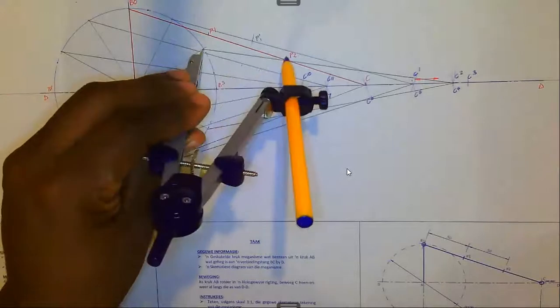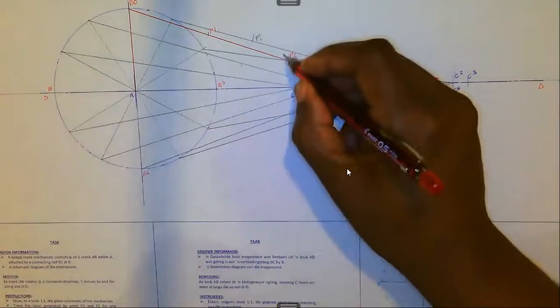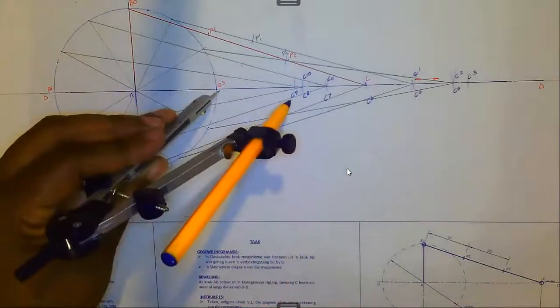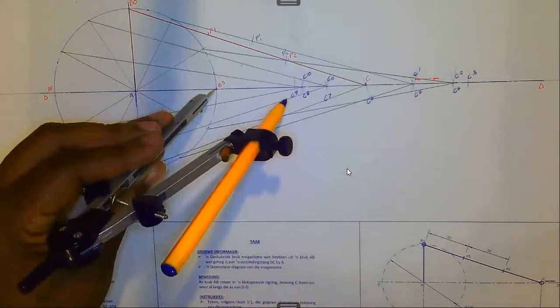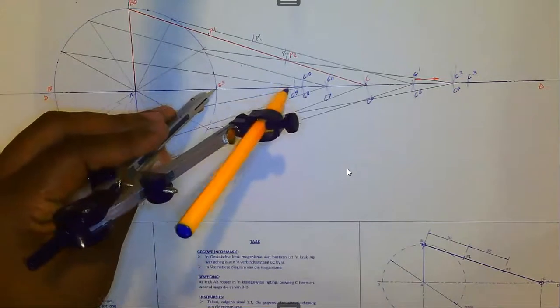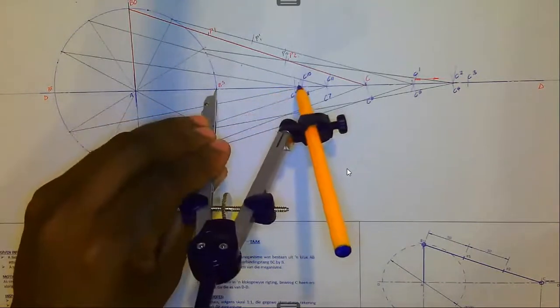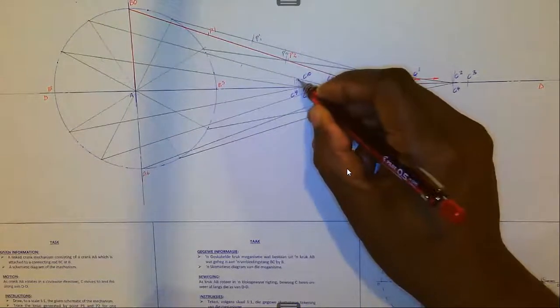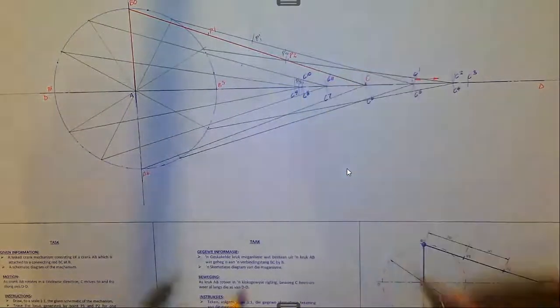Then you stand here, that's P1, 2. Stand here, that's P1, 3.